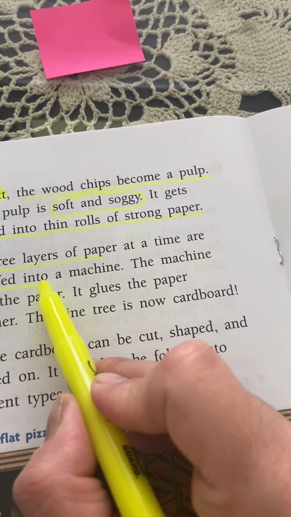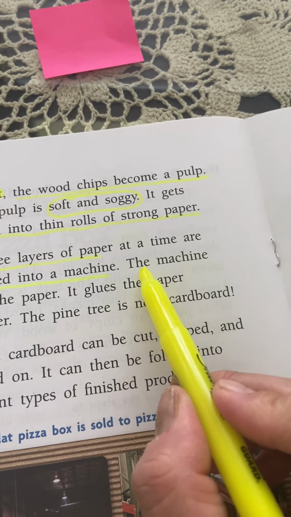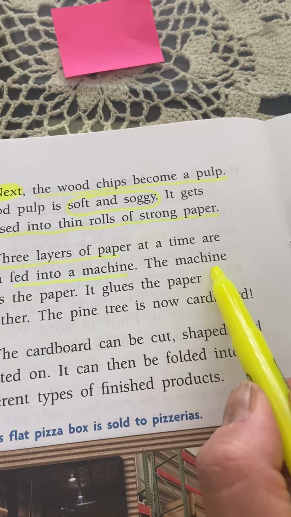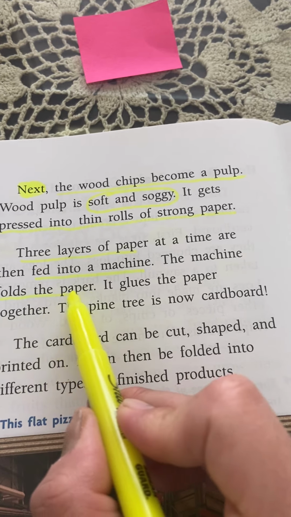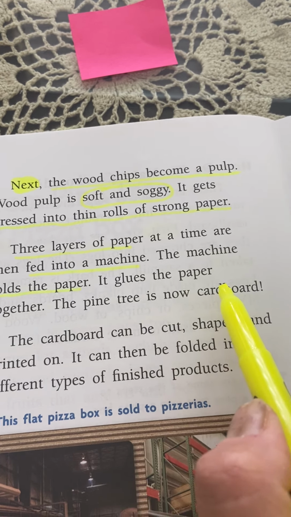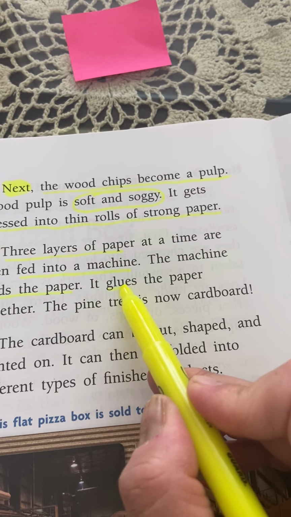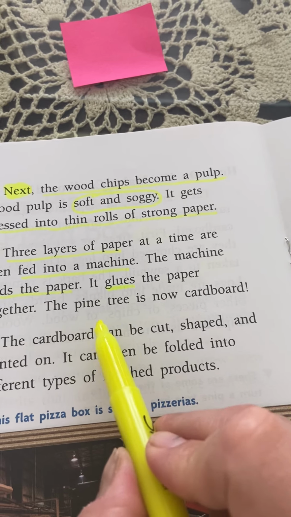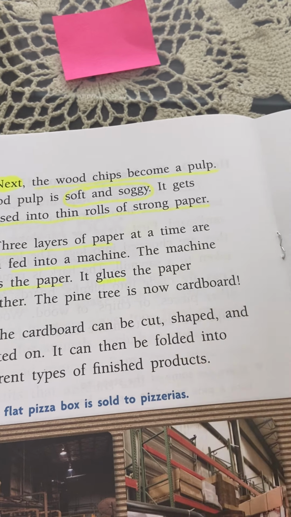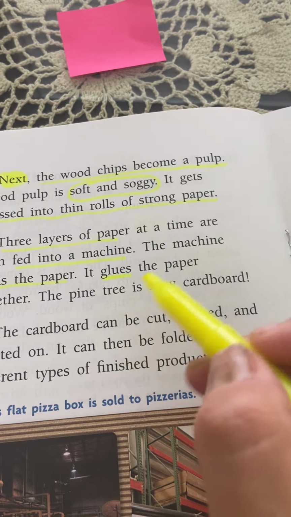They are fed into a machine. The machine folds the paper. So then the paper gets folded. It glues the paper together, and then it gets glued. The pine tree is now cardboard. And then now we have cardboard. That's pretty cool. Okay?